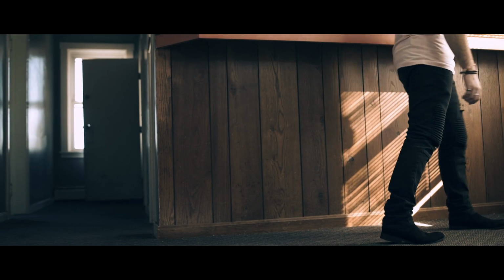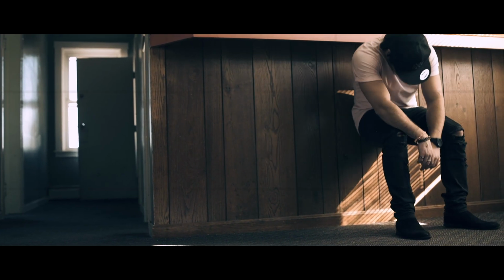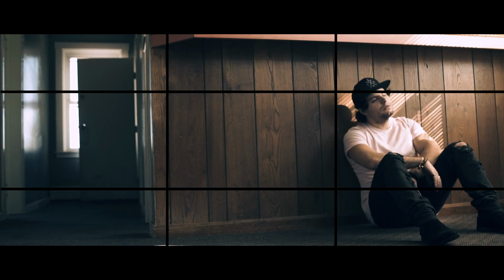You could frame the character on the other vertical line where their face is closer to the edge of the frame, and that will make them feel more trapped or uncomfortable, because to us it doesn't look right. It looks like they are trapped because they are facing the edge of the frame.